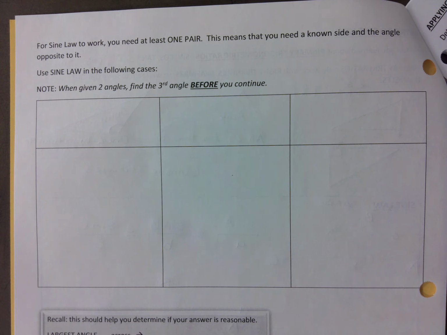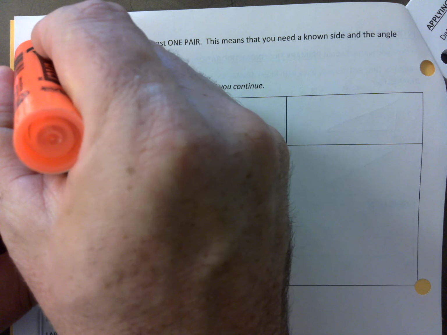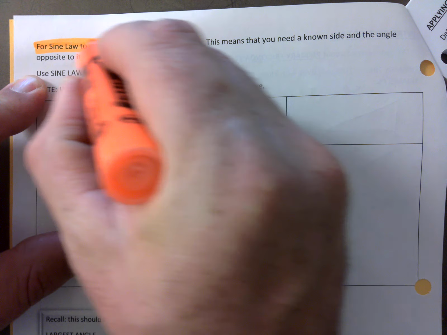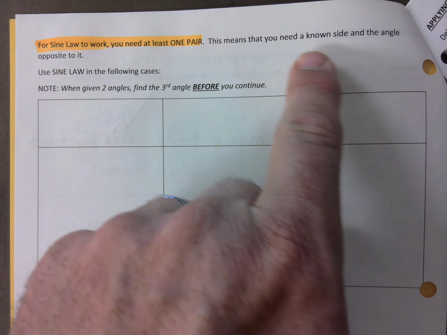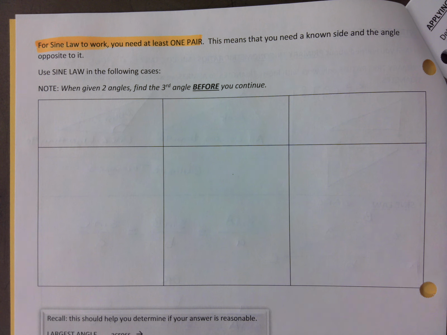For sine law to work, you need at least, what does it say there? 1 pair. That's important. And what do I mean by that? This means that you need a known side and angle opposite to it.